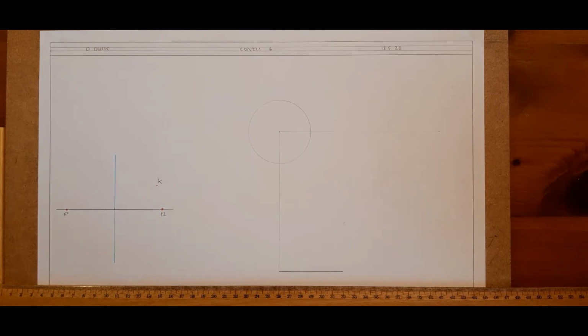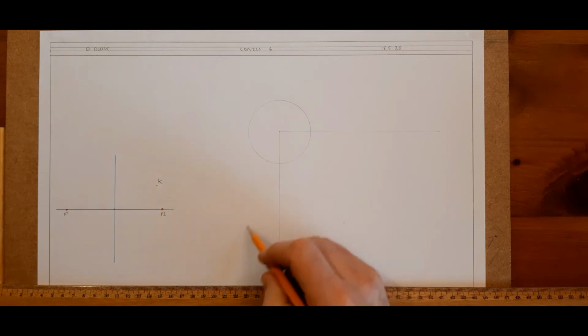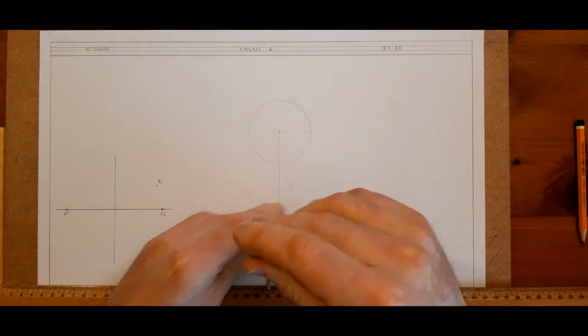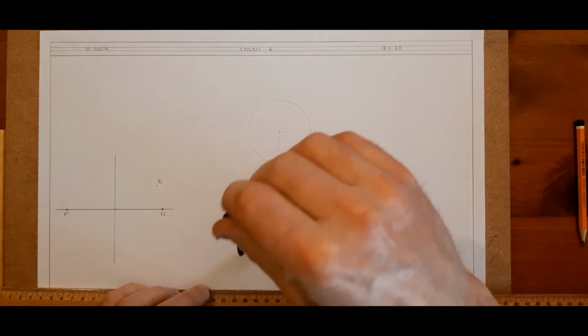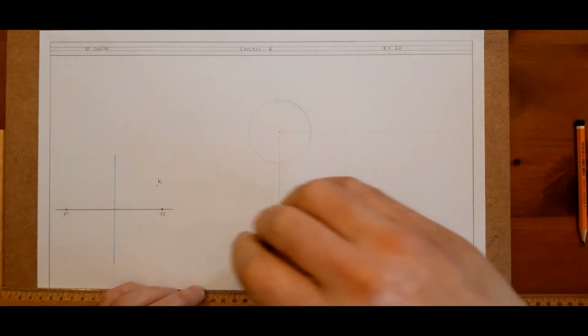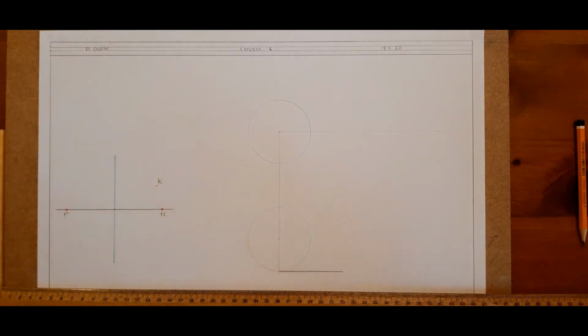Now, we'll kick off. So we have the base down here. I know if I come up here 30, there's part of a circle here to be swung. I don't know where it's going to stop though. So I'm going to put down my compass, and I'm just going to draw that circle like so for the time being.